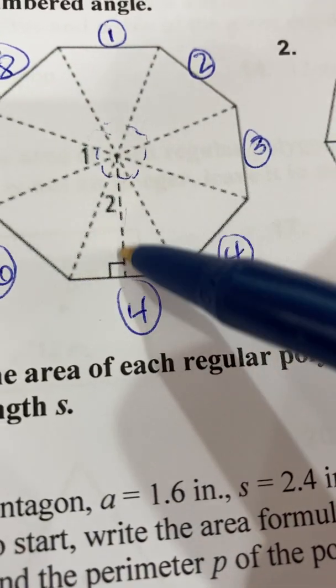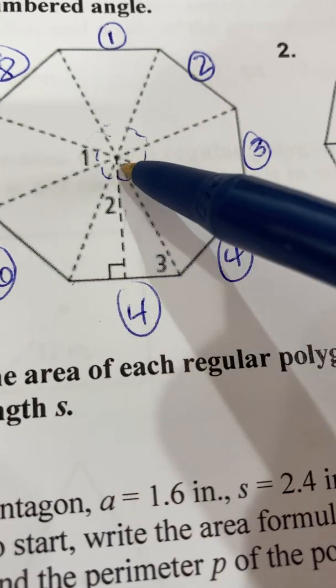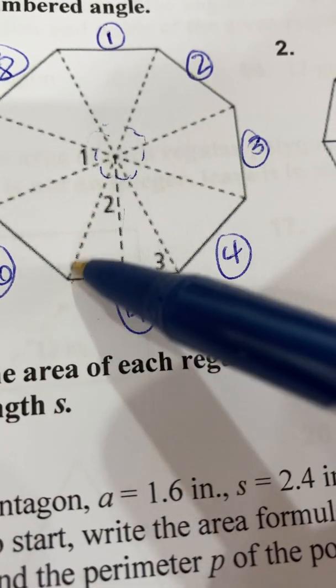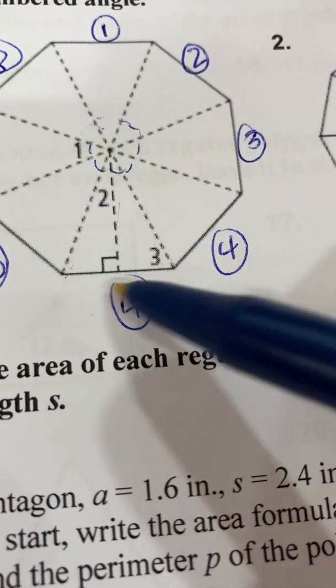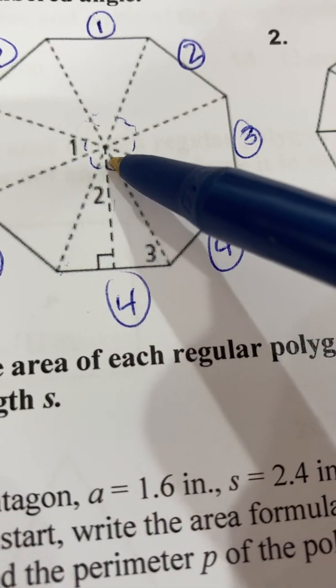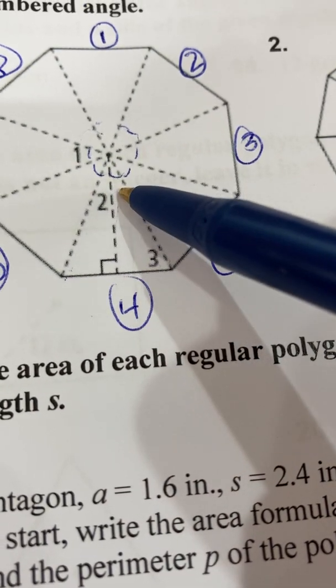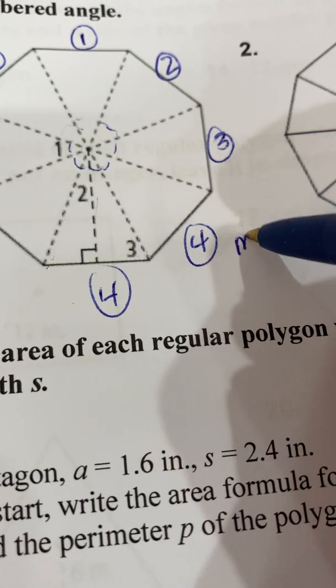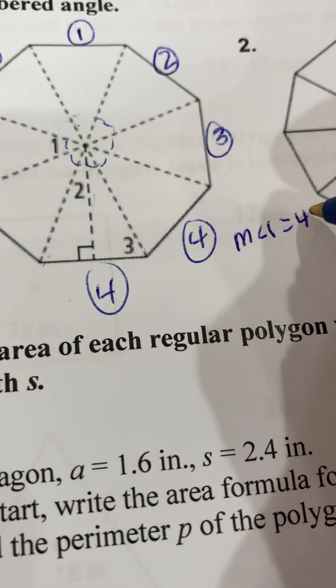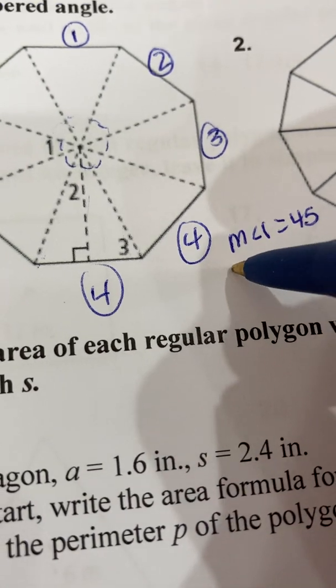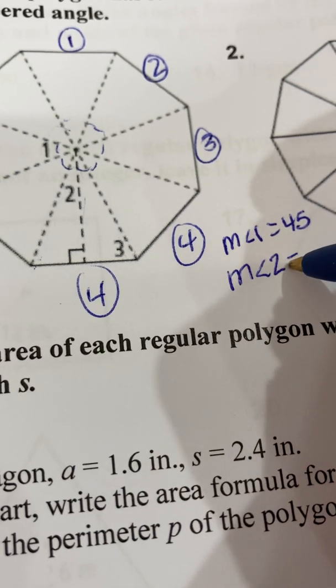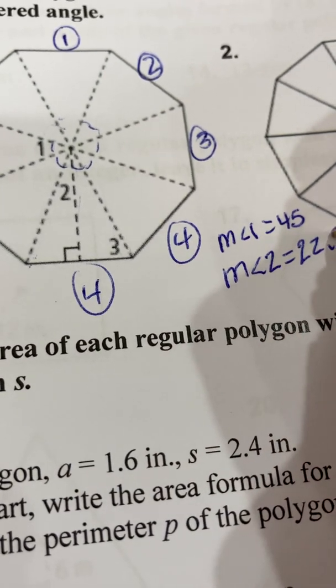And then when you drop down this apothem, since each of these is a radius, which means they're the same length, we have an isosceles triangle right here. So this apothem will cut this angle in half. So the measure of angle 1, we said, was 45. So the measure of angle 2 would be half of 45. Okay, so we get 22.5.